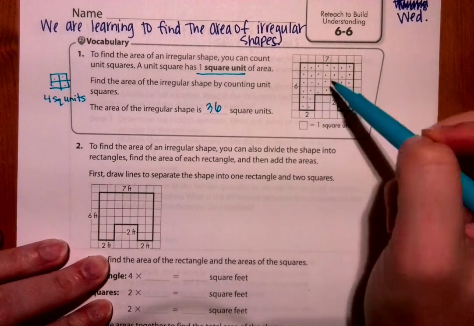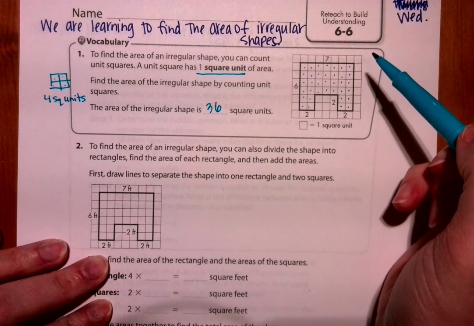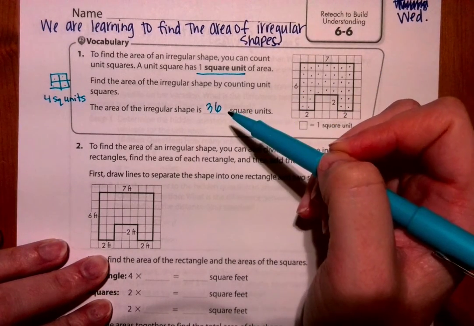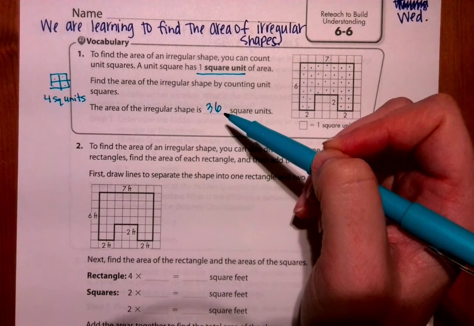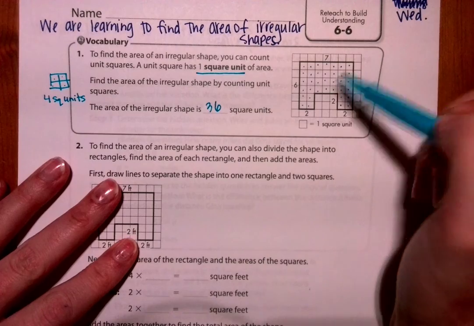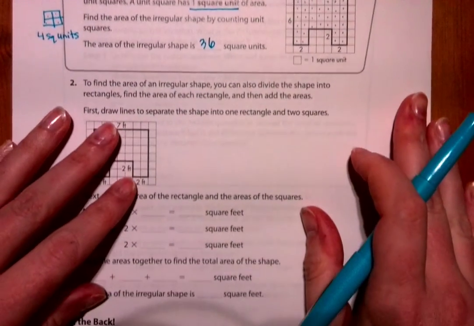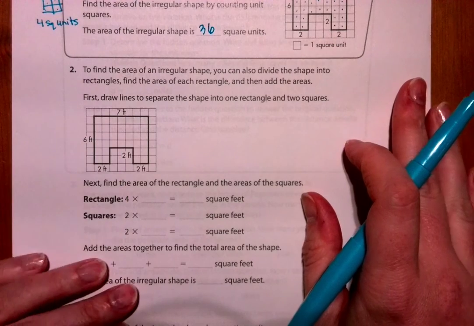And if you notice, when I count, I like to keep little dots in my squares so I know what I have counted. That's definitely a way we can do this, you guys, because we can count. That works for smaller shapes. Even that 36 was kind of a lot. So if we have bigger shapes, there is a different thing that we can do.